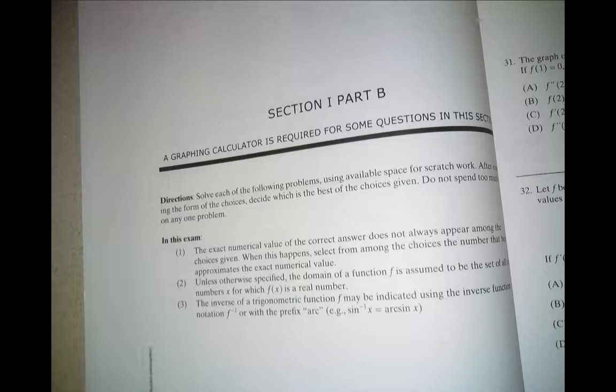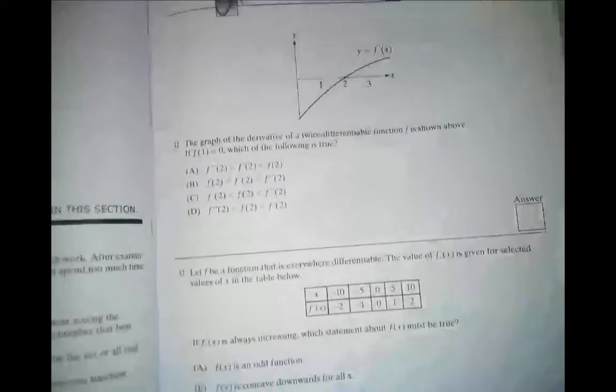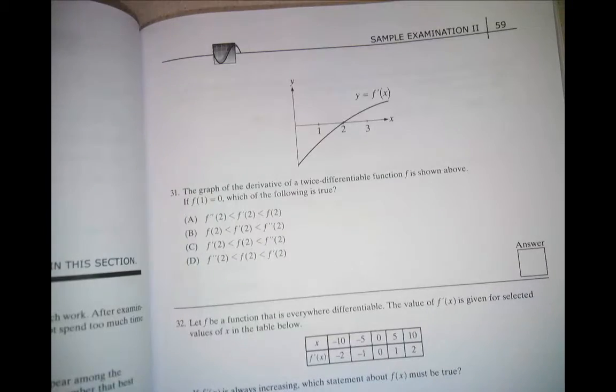Okay, here we go. Section 1, Part B. You can use a calculator this time. Let's do it. All right. Graph of the derivative is here. The function is twice differentiable. F of 1 equals 0.